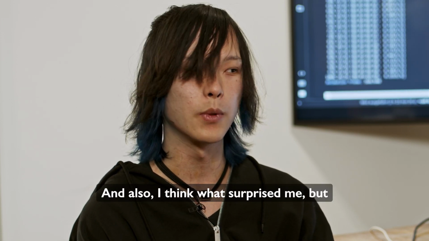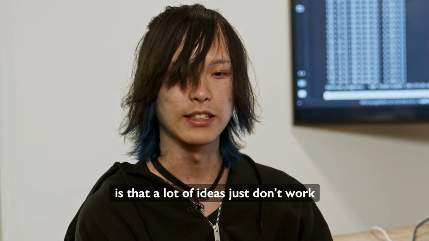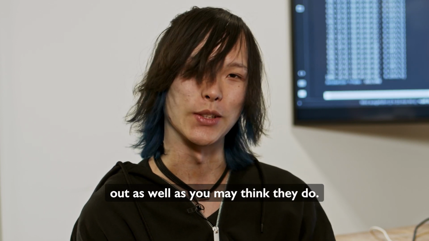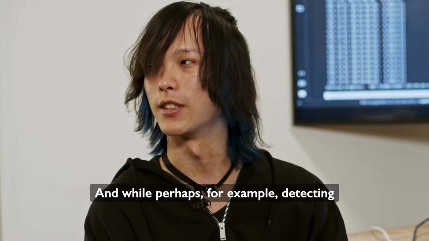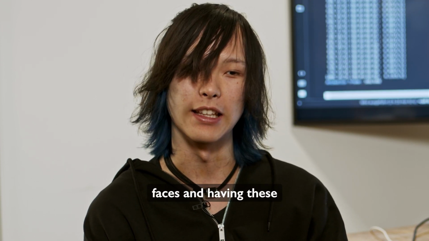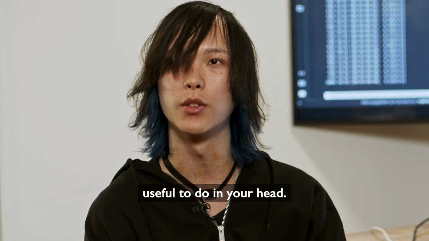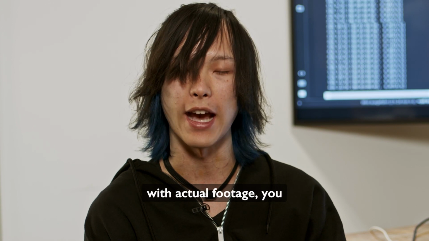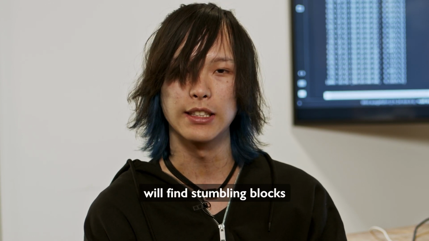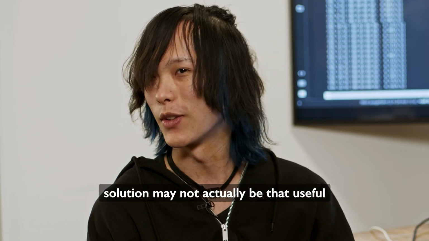And also, what surprised me, but I guess that is always part of any project, is that a lot of ideas just don't work out as well as you may think they do. For example, detecting faces and having these faces analyzed for age, gender, and whatnot might sound like something interesting and useful to do in your head. Once you have set up a demo and you try it with actual footage, you will find stumbling blocks, or you'll find out that perhaps the solution may not actually be as useful as you thought it is.